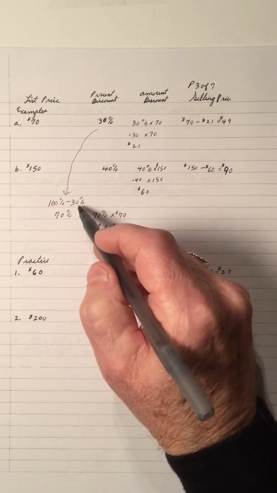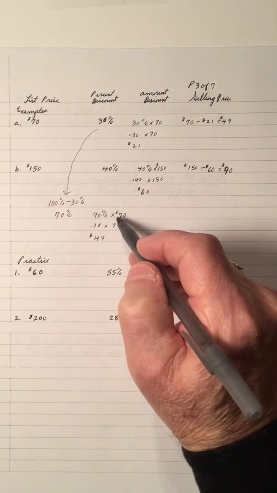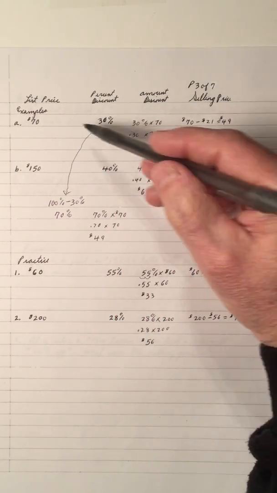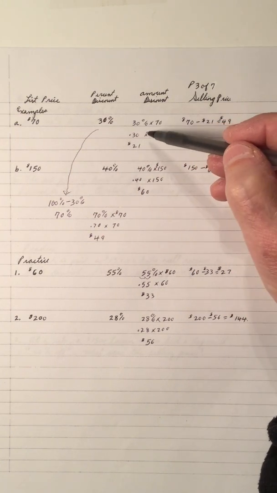So it's easier to subtract your percent to get the percent you pay and then multiply.